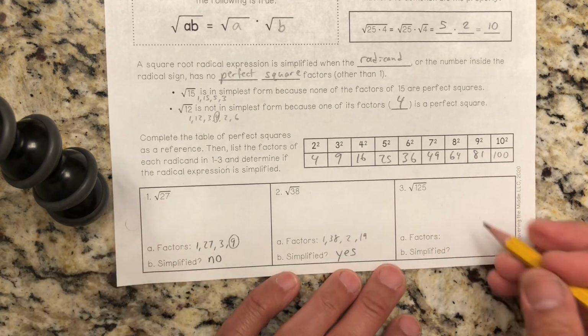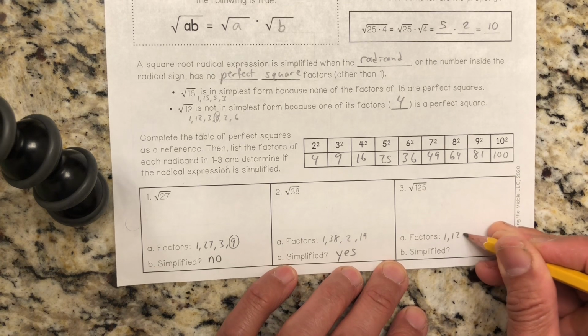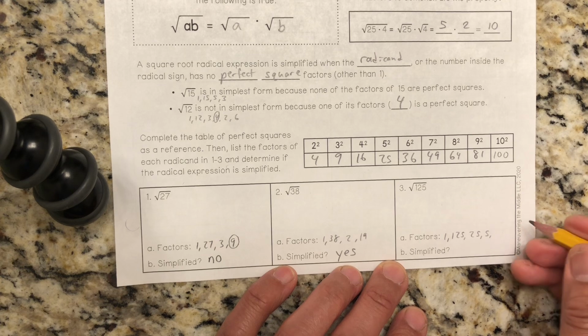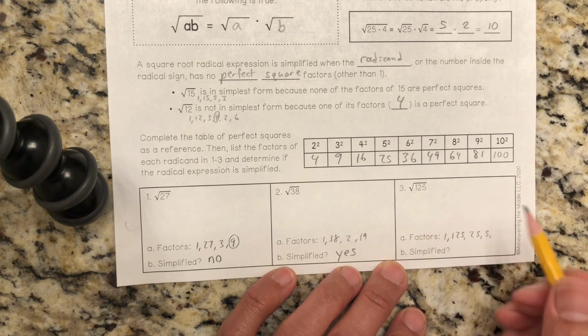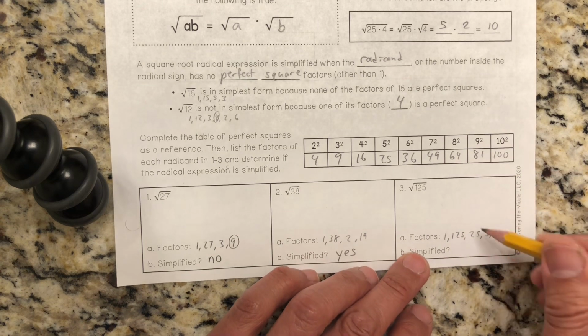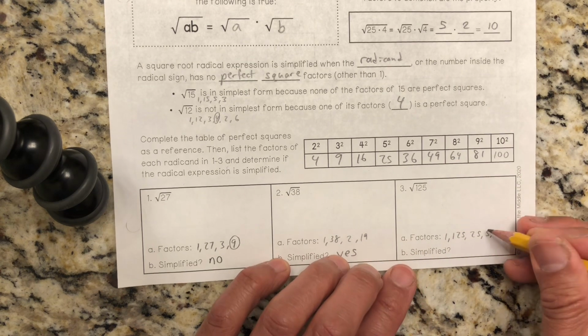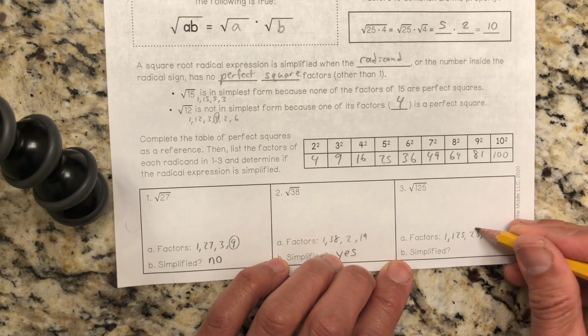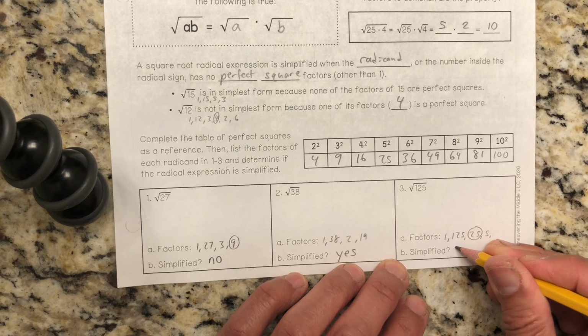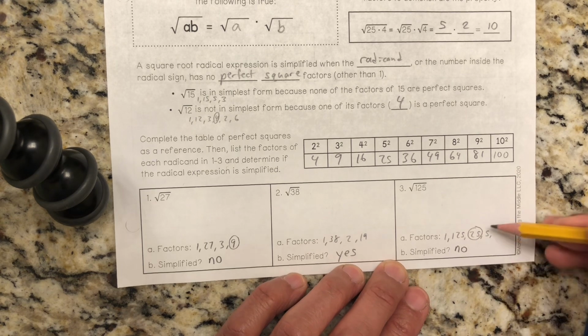Looking at 125 here, what are the factors? We got 1 and we got 125. We got 25 times 5. I could just tell right off the bat, I don't know if there's any other factors here, but we do have a perfect square here. 25 is a perfect square. Therefore, this is not simplified, and this will reduce even lower because we do have this perfect square.